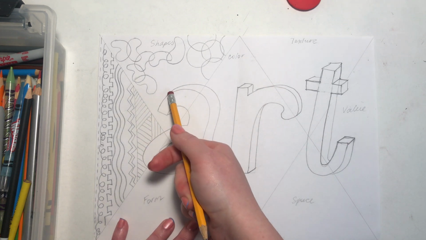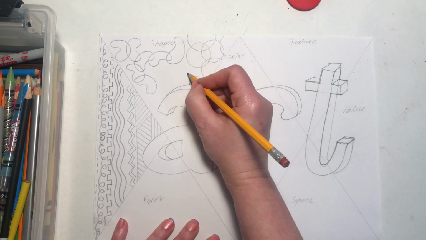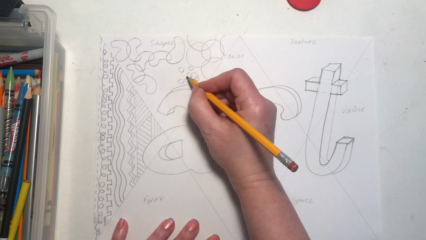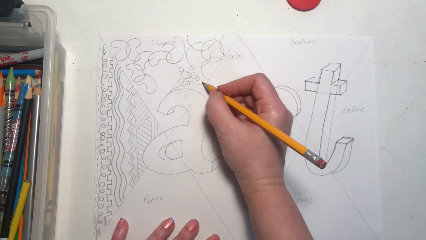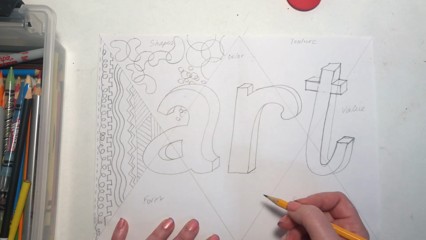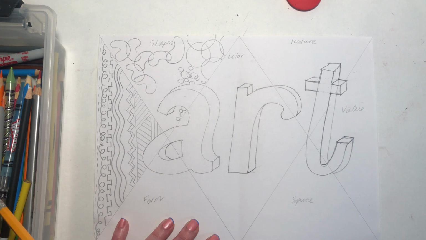So I'm going to leave this area empty for now. I'm going to fill it up later. And color. So for the color, I actually need to have some color. I will leave it for later as well.